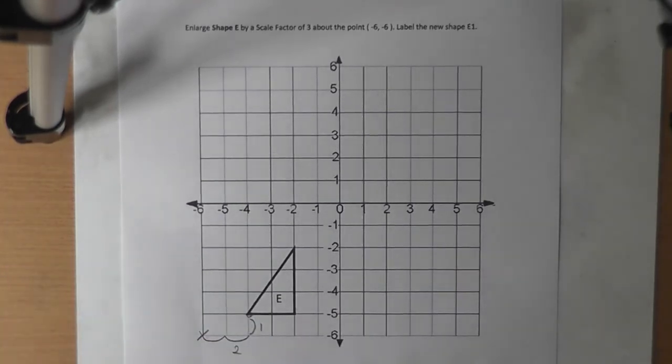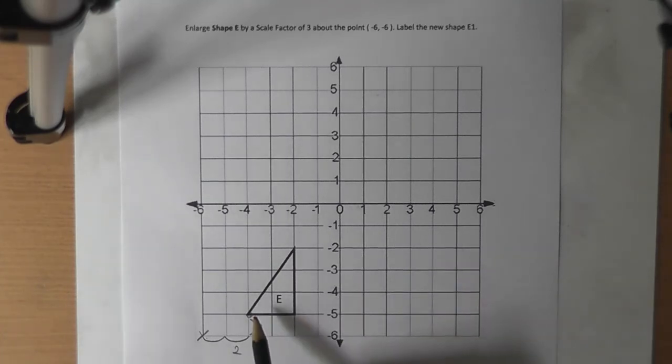Our scale factor is 3. So this shape is going to get 3 times bigger, but it's also going to get 3 times further away. 3 times further away from that marked point. So instead of being 2 right and 1 up, it's now going to be 6 right and 3 up. And that corner, the bottom left corner of the new shape, is going to be 6 right and 3 up away from this point, 3 times further away.